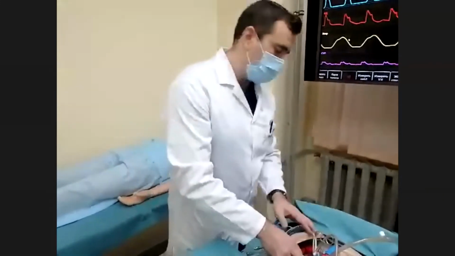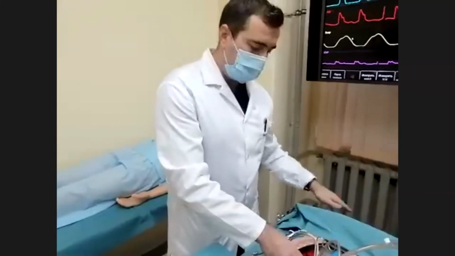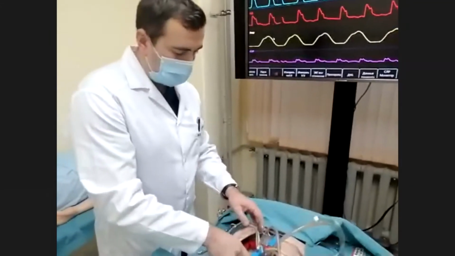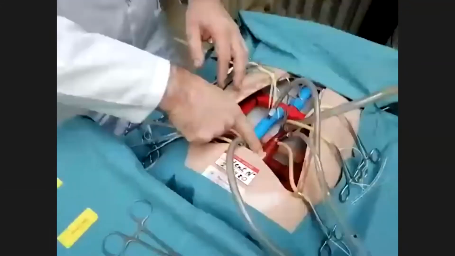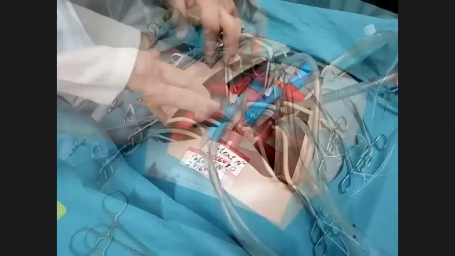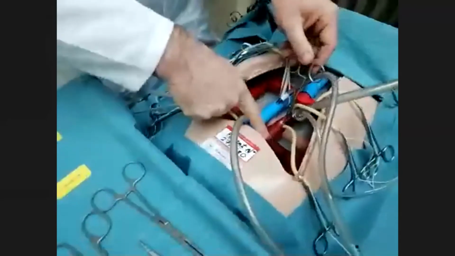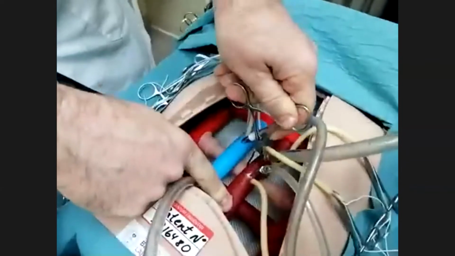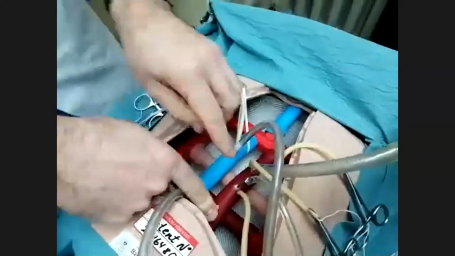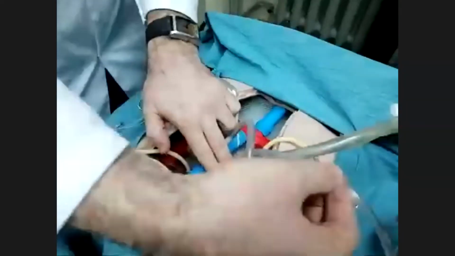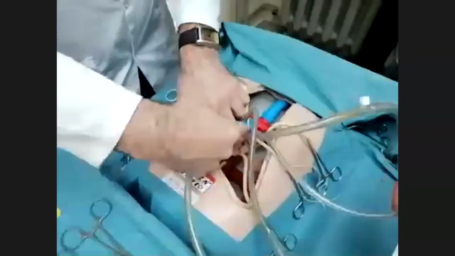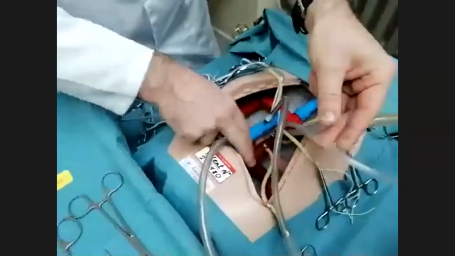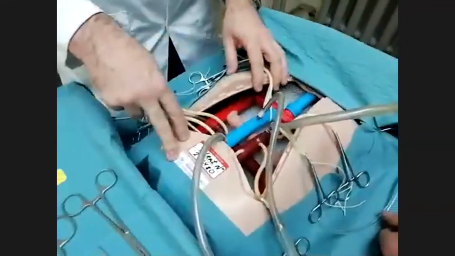I ask my anesthesiologist to put down the head. Then I put my finger of my right hand on the right coronary artery. This is very important. Then I push on the right coronary artery, and then I declamp the aorta. Okay. The active vent of the aorta is starting, and the bubbles go through this tube to the CPB machine.